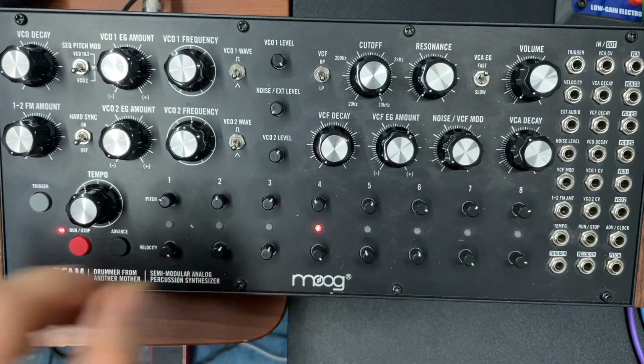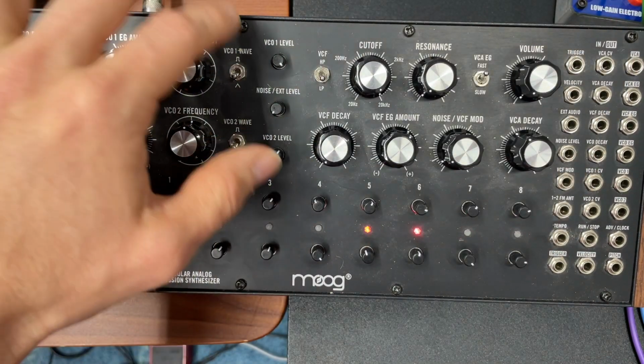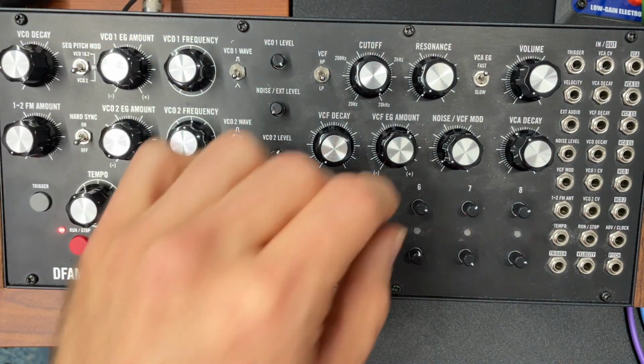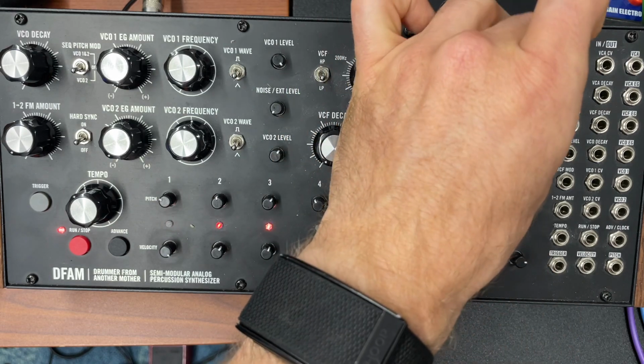I just have this obnoxious pattern going. So it's sort of a kick drum type of sound here and some reversed squeaks happening in the second oscillator.